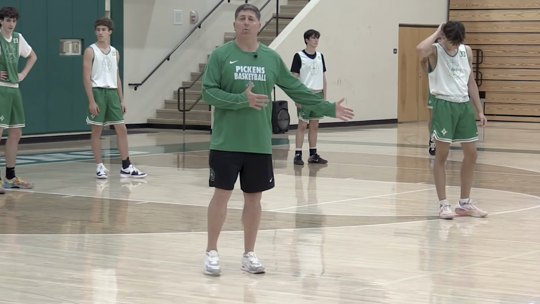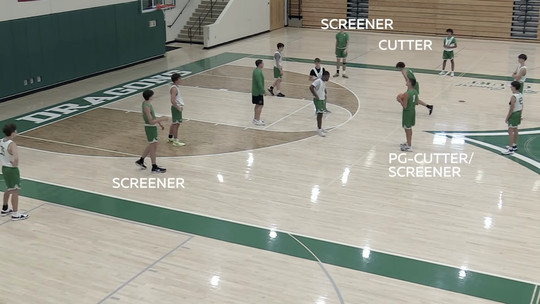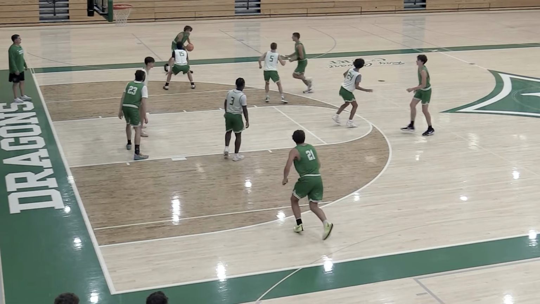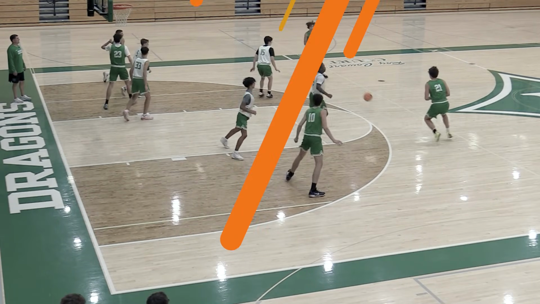Now let's check out the screening game in action. These clips give you a sneak peek at how the offense works in both a 4-on-4 and 5-on-5 setting, as well as some great teaching points to help your players.